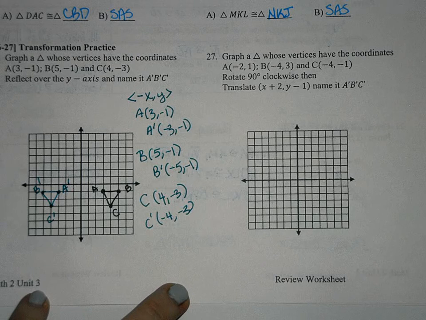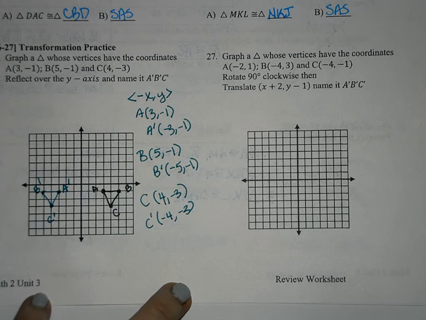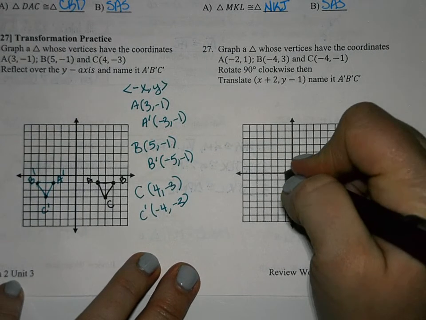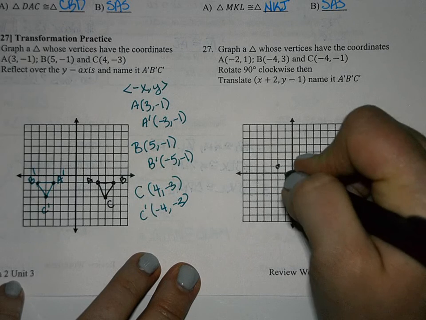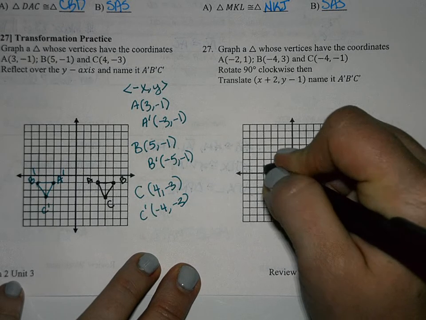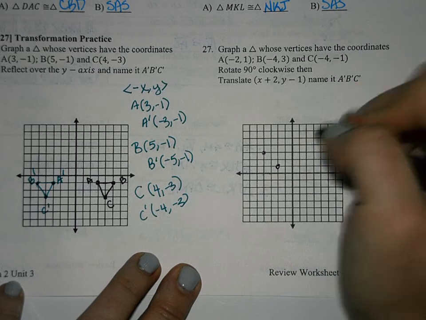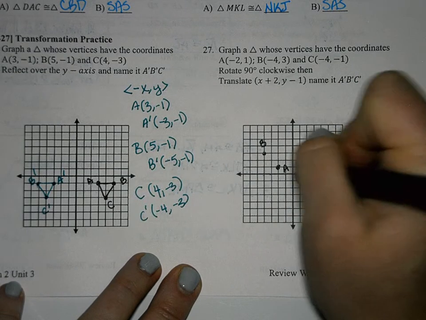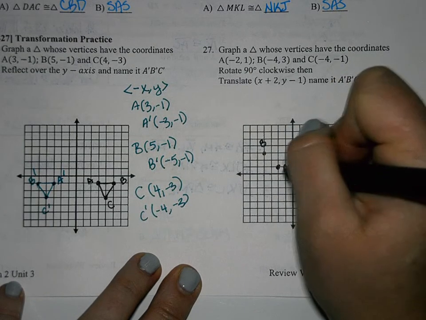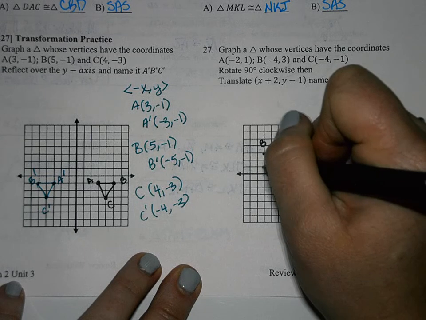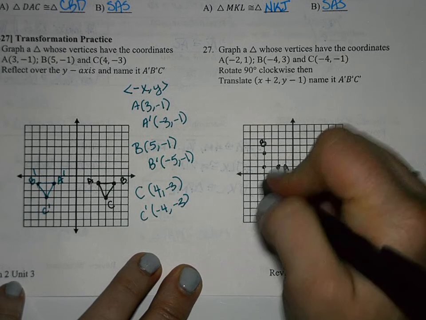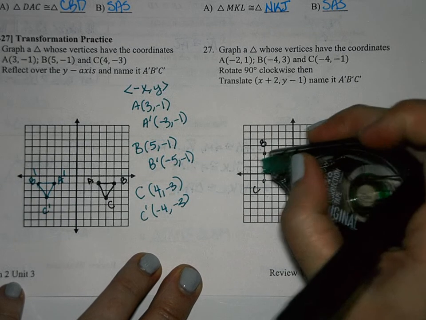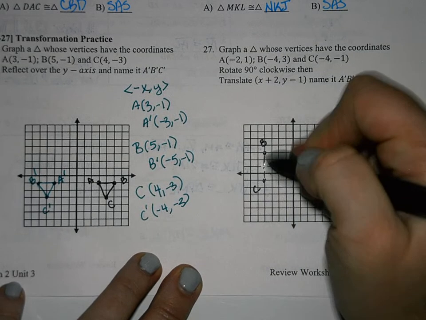So we also did translations. So for 27, negative 2, 1. Negative 4, 3. And then negative 4, negative 1, my bad. Negative 1. Okay, so here we have our triangle for 27.